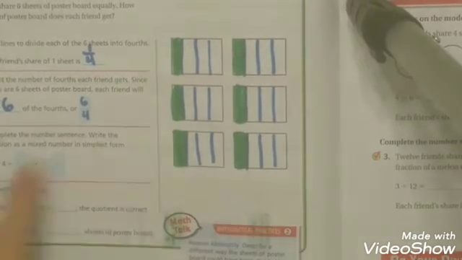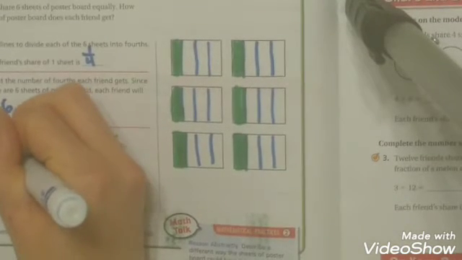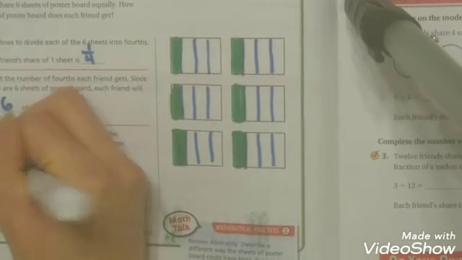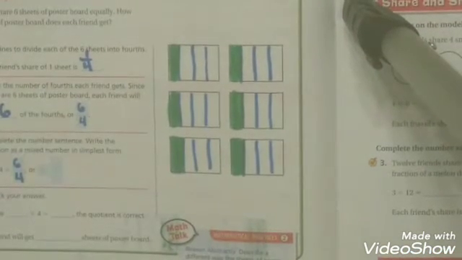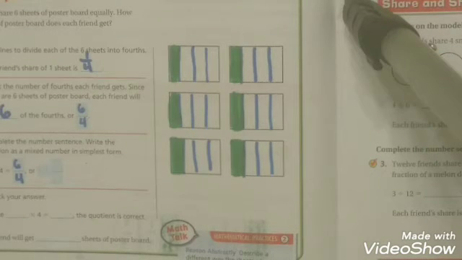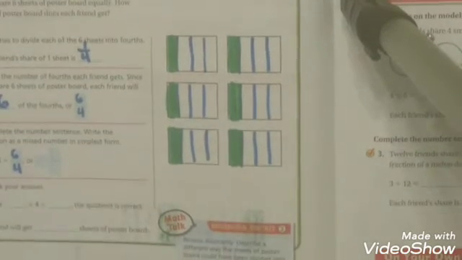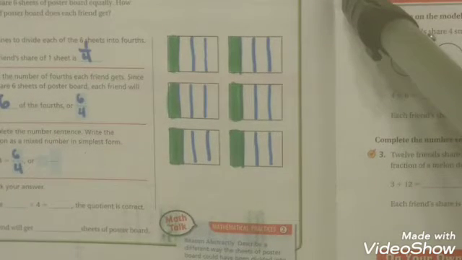So we already know that 6 divided by 4 is equal to 6/4. But it will make more sense, because I'm talking about pieces of poster board here, if I rewrite that as a mixed number. So I'm going to turn that into a division problem, 6 divided by 4.